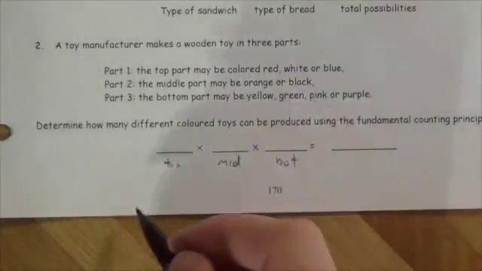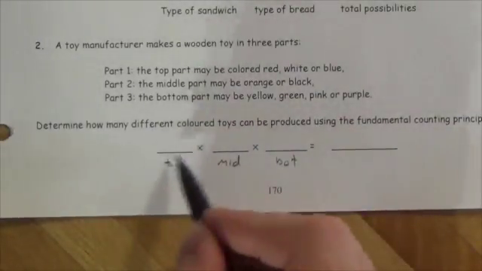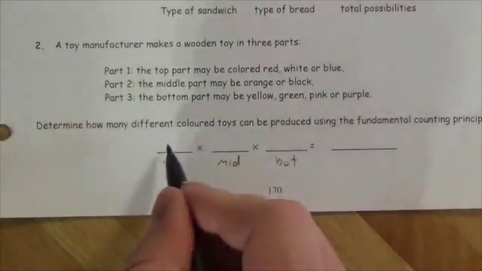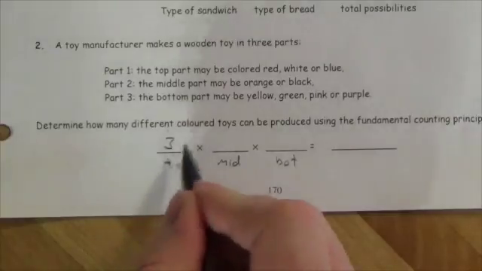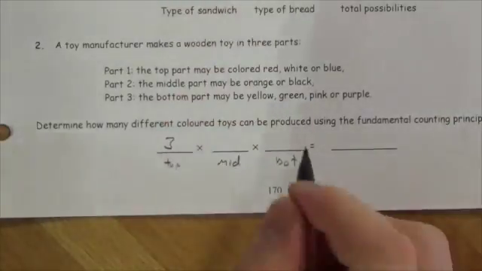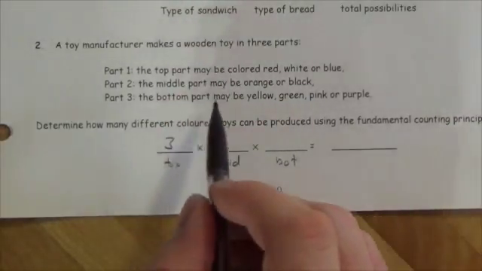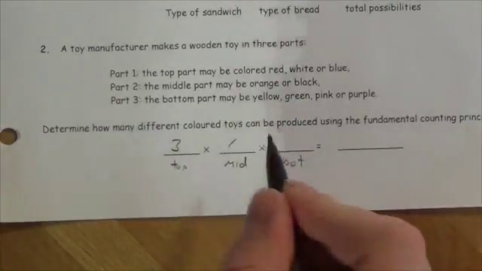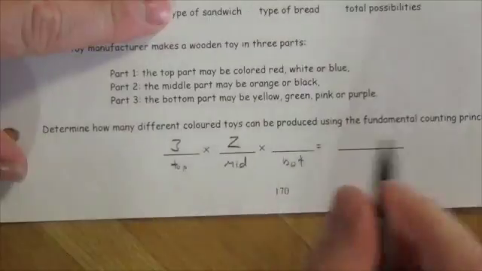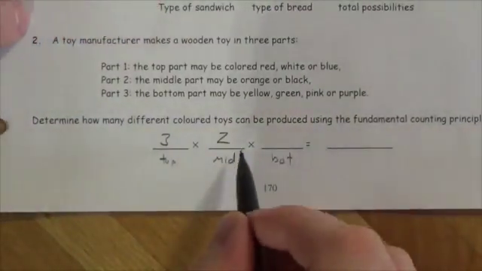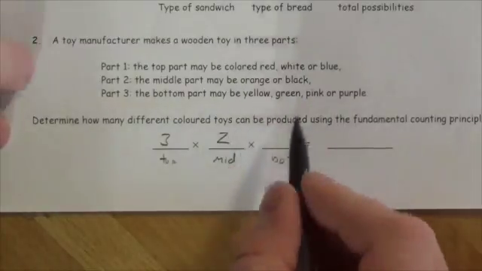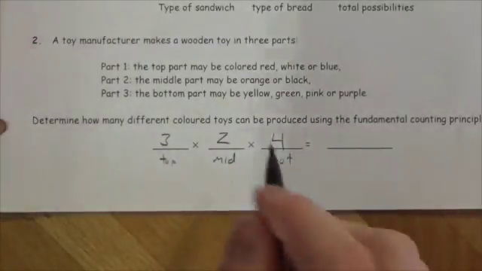Now, how many ways can I complete the initial task, choosing the top here? Well, it can be colored red, white, or blue. That's 3 options. I'm only choosing one. 3 options. The middle could be orange or black. That's just the 2 options there. And then the bottom could be yellow, green, pink, or purple. There are 4 options for that.